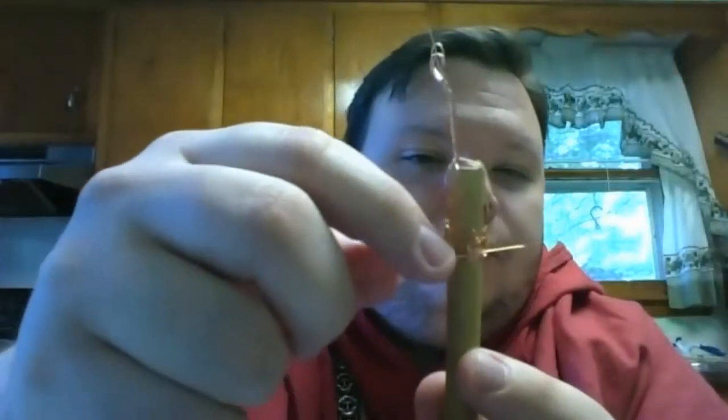We're going to put the wire through where we just were and pull it all the way through until you have just a little bit, very similar to the way we started it. And then you're going to bend this down to the left.